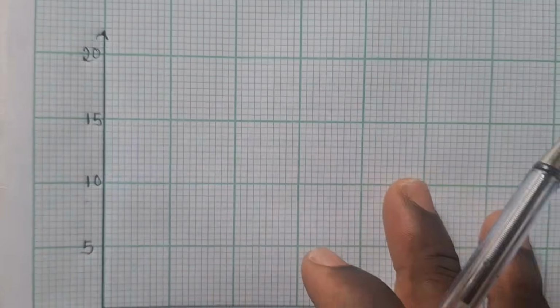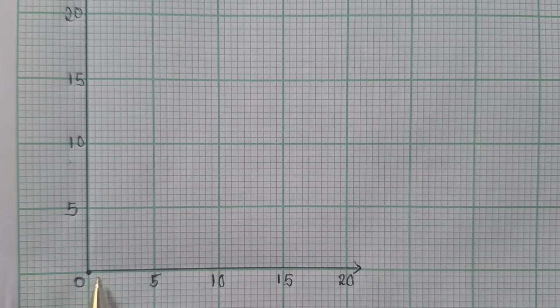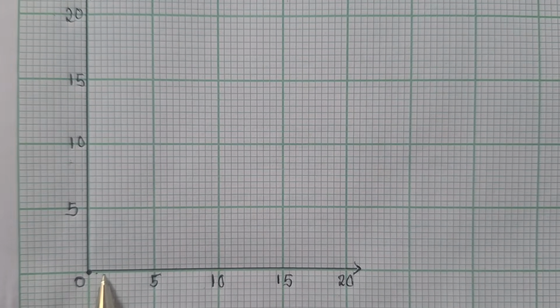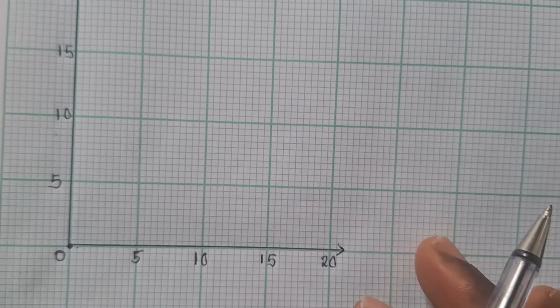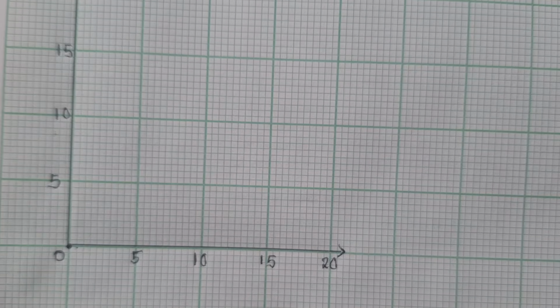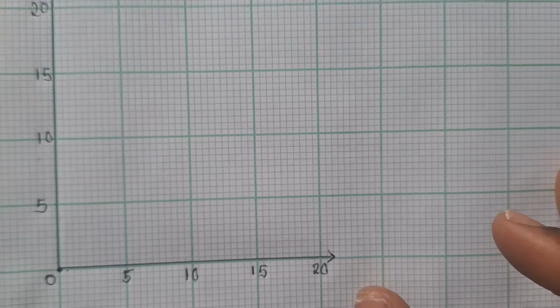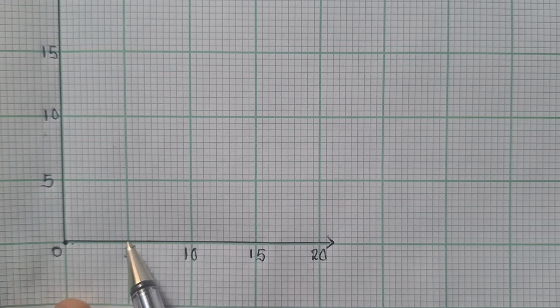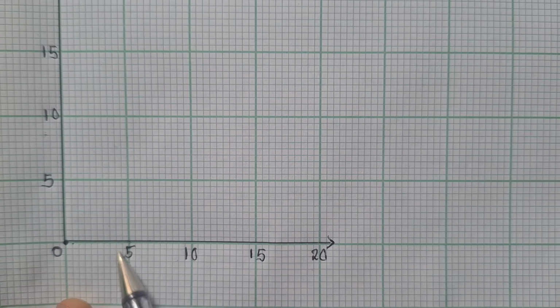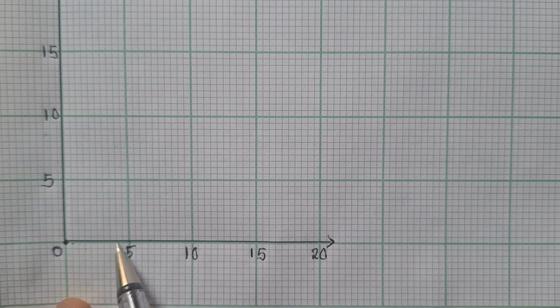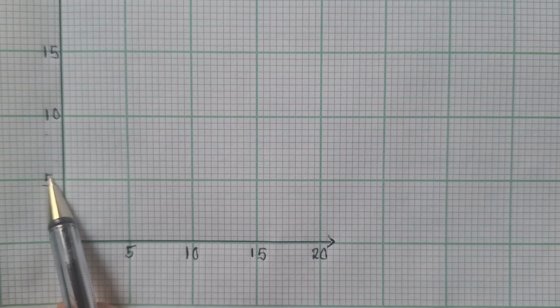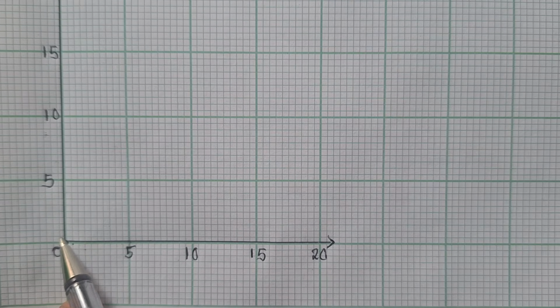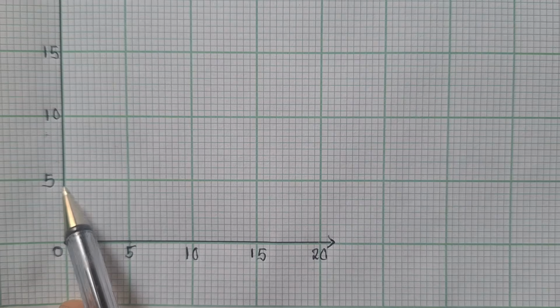So you need to understand that each line here is 0.5, 1, 1.5, 2, 2.5, 3, 3.5, 4, 4.5, 5. So you need to understand what each line means, okay? And if you're facing difficulties in understanding what each line means, look at this. You can get the number which is starting here, and you divide this number by 10. It will give you 0.5, meaning each line here is 0.5. Even here, the number which is here divided by 10 will give you 0.5. So these smaller lines are 0.5 each.